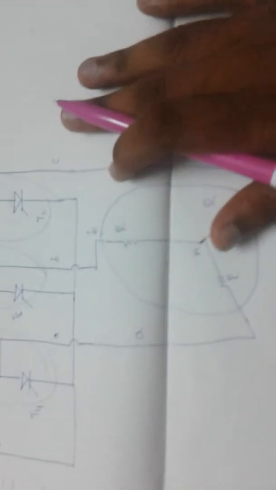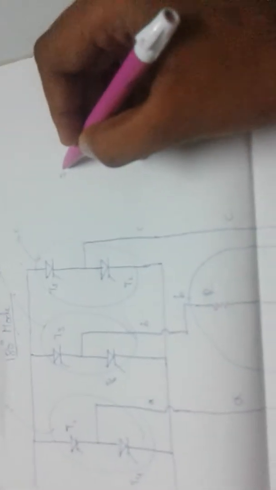Okay, now see, we know that in a three phase each thyristor is going to conduct after 120. Suppose the thyristor T1 is going to conduct at 0, next it is going to conduct after 120, again at 240. We know that. Now we are considering the A phase.